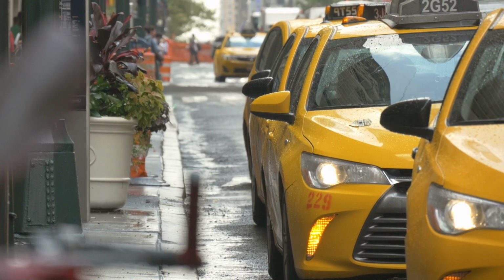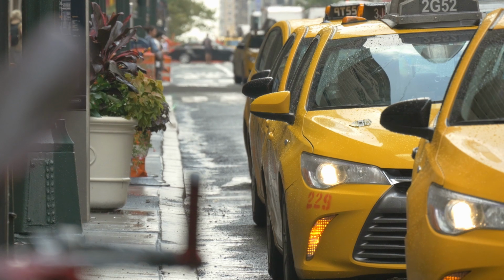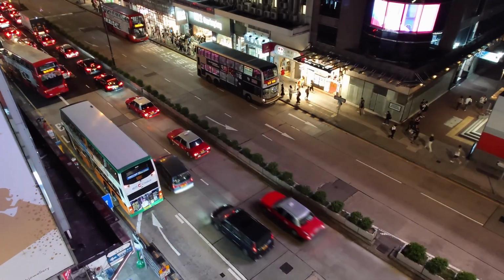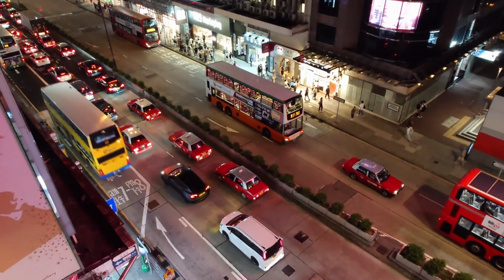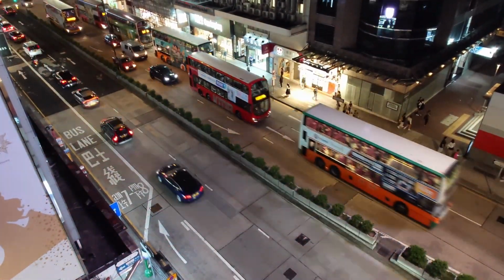Our second negative of taxis is that they aren't an efficient mode in the mass transit system. Since taxis are similar to cars, they take up a lot of space while transporting very few residents, which adds to traffic congestion if viable alternatives aren't provided.